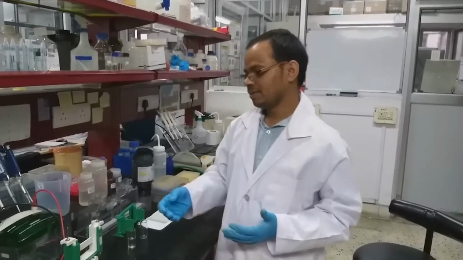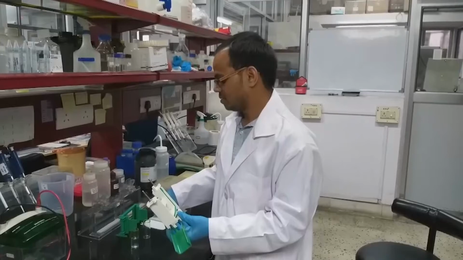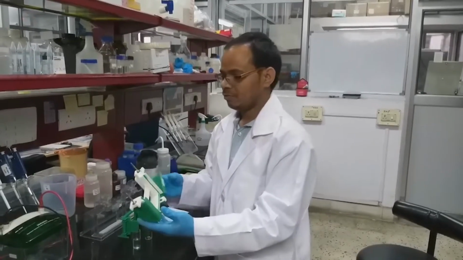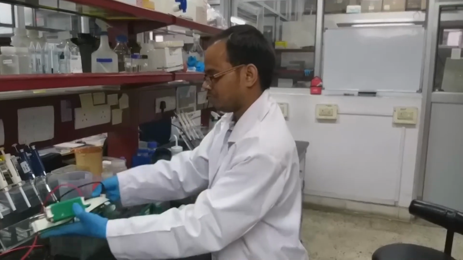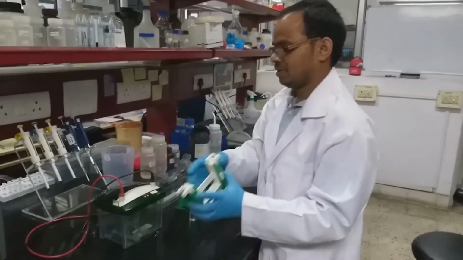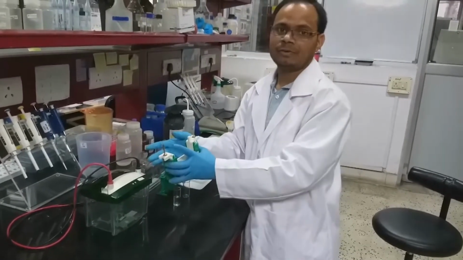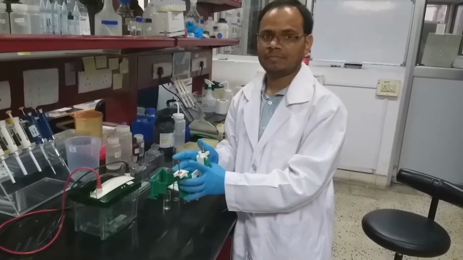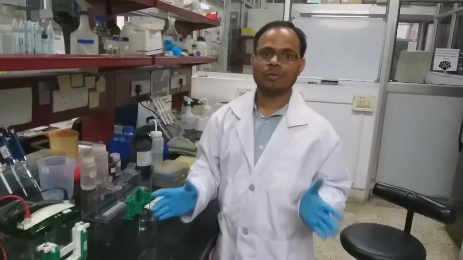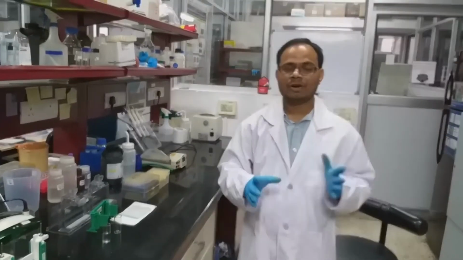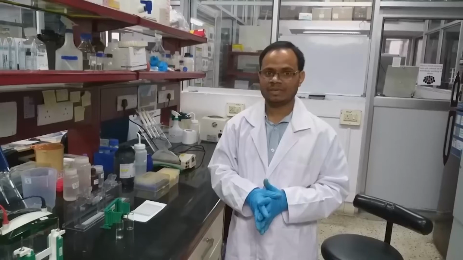After that, we fix this gel into this one, keep it in this reservoir, connect it to the power pack, and run the gel. So this is the overall introduction of how to prepare an SDS based gel.